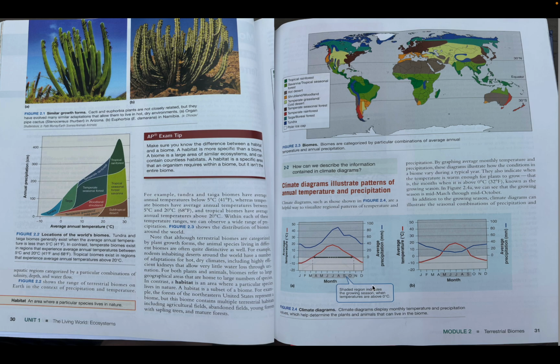The bottom represents the months. If you compare these two areas, A and B, there might be some differences in precipitation. They might have similar temperatures, but the actual precipitation is different in these two biomes, which would make them completely different places throughout the world.